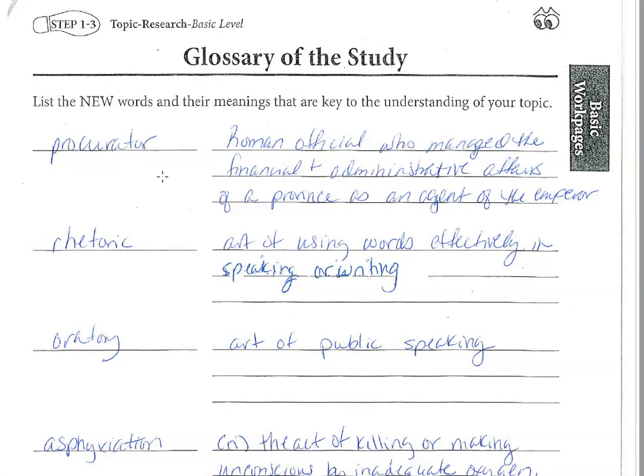So these are maybe words that you are unfamiliar with, or, right, they are key to understanding your topic. They don't necessarily have to be words that you haven't heard or seen before. They may be, but the most important thing is that they are really important to your topic, and they're specific to your defendant, whomever you're putting on trial, and they're specific to that time frame, okay?